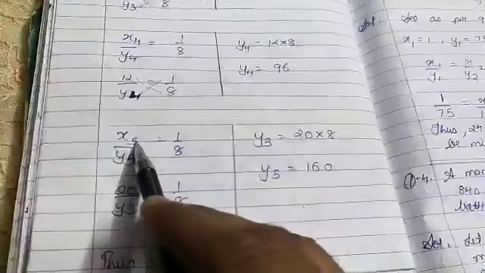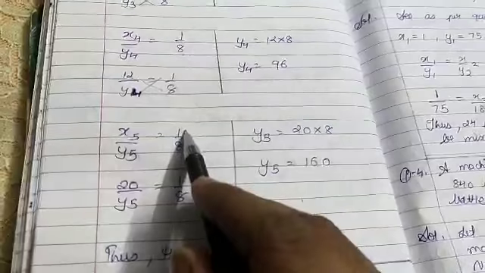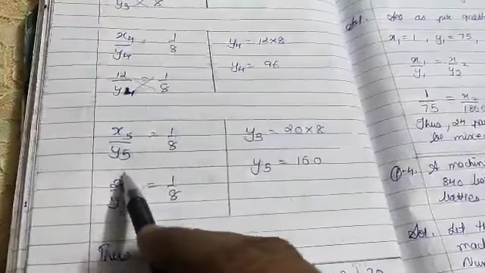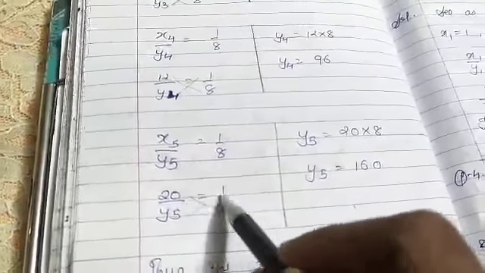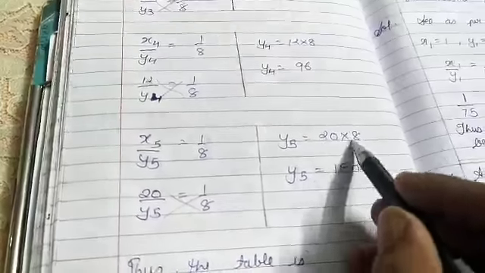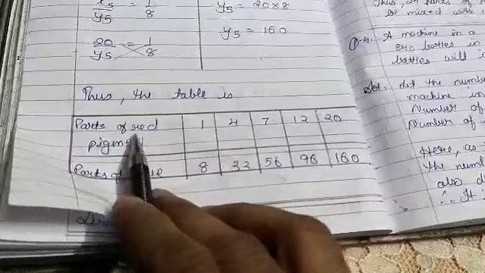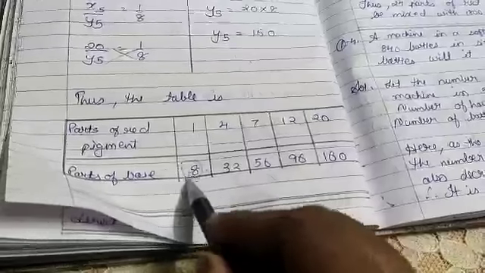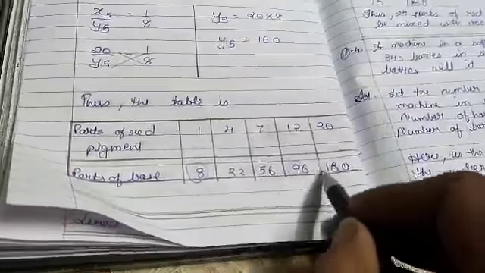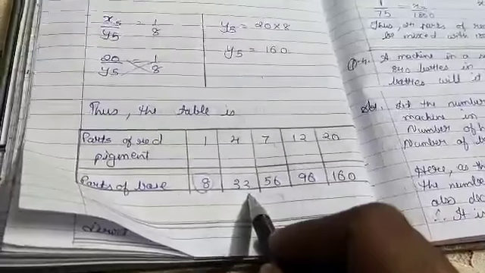Then x5 by y5, again equalize x5 by y5 with 1 by 8. The value of x5 is given in the question, that is 20. So 20 by y5, do cross multiplication. So y5 will be 20 into 8, that is 160. So this is how we completed our table. Write down the red part of the red pigment, that is 1, 4, 7, 12, 28 is given, and the part of the base for the first one, that is y1, is given, and the rest of the values we found by comparing. So this is how you have to find the value.